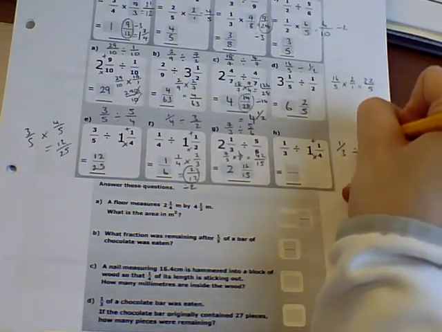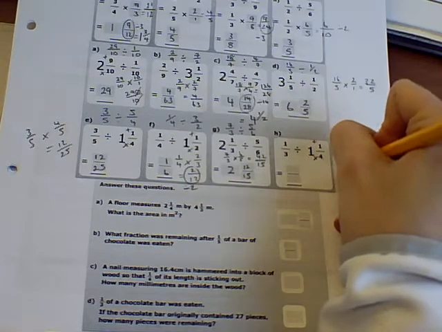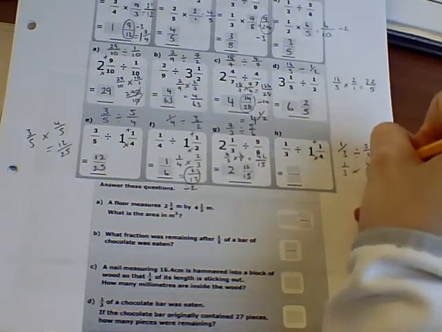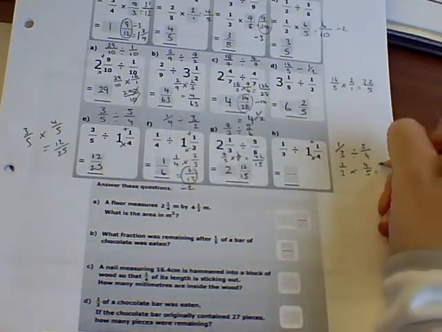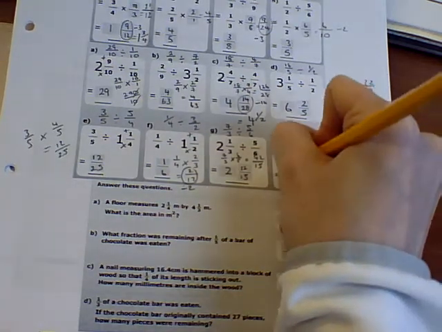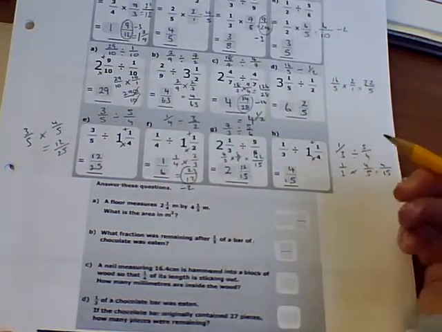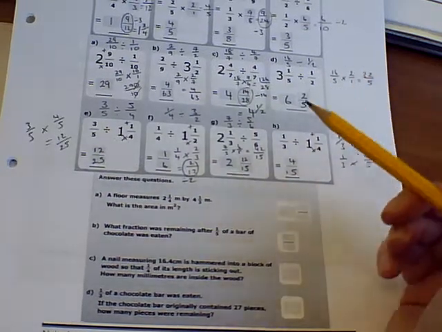1/3 divided by 5 over 4. Keep, change, flip, multiply across, 4 over 15, and that's our final answer. Next question, so these are worded questions.